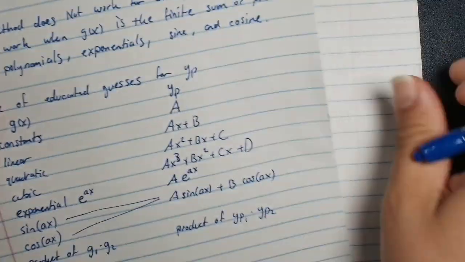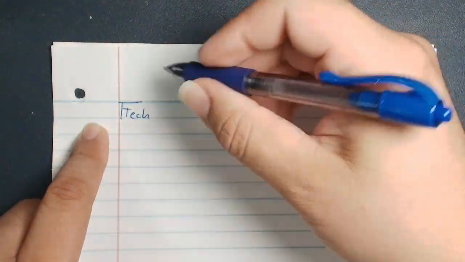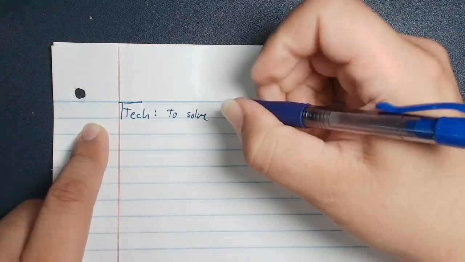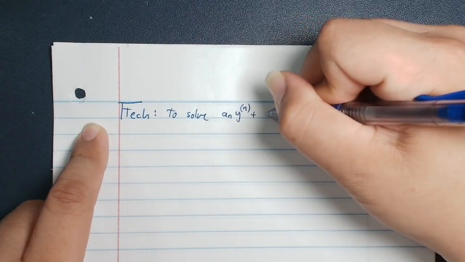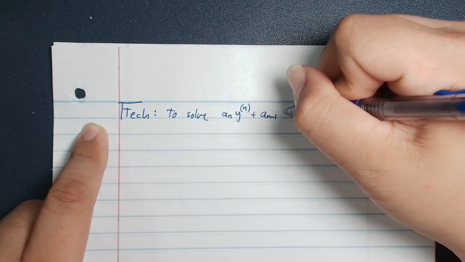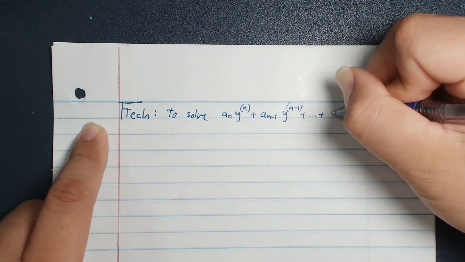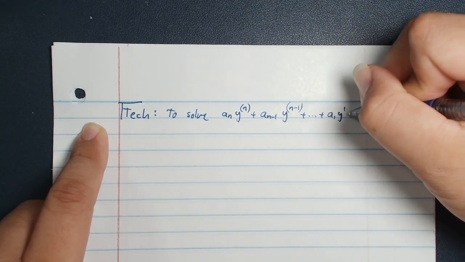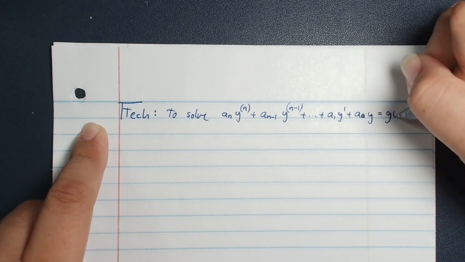So let's have a technique to organize our method. All right, so to solve something that looks like a sub n nth derivative of y plus a sub n minus 1 n minus first derivative of y plus dot dot dot plus a sub 1 y prime plus a sub 0 y equals g of x.